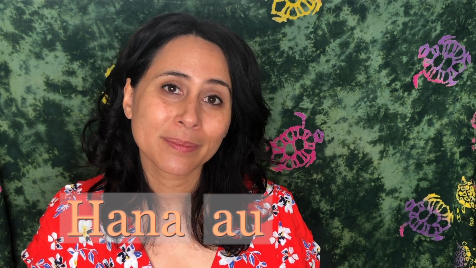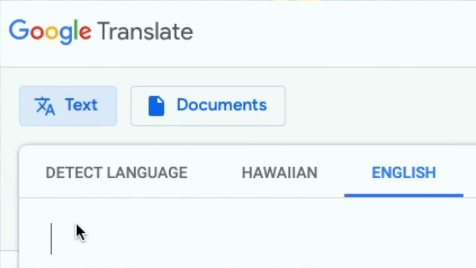Hana au. How about a sentence that takes a direct object? I watch the movie. Again, we already know the word for our subject, I, au. But now we need to look up our verb, watch, and our direct object, the movie. Going back to Google Translate, let's start with our verb watch. Oh, but wait a minute. Watch means different things in English, right? There's the action watch, which is how we're using it in this sentence, but there's also the noun watch, like what you wear on your wrist to tell time.